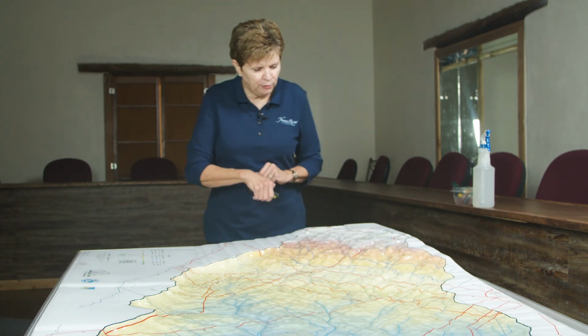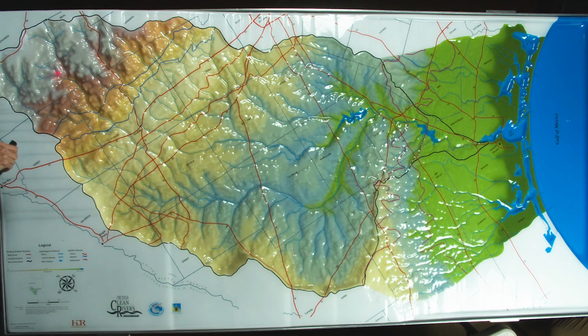So what we're going to do is follow the Nueces River. The Nueces River is the longest one in the basin, so they named the basin after it. Up here in the hill country, all of these rivers start by that spring water that I mentioned in the PowerPoint, where that water is being forced back up to the surface through the cracks and crevices in the rocks and the soil. So that's what starts all of these rivers.